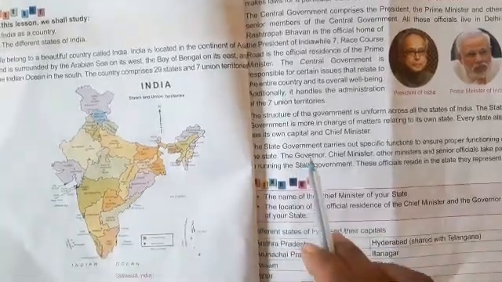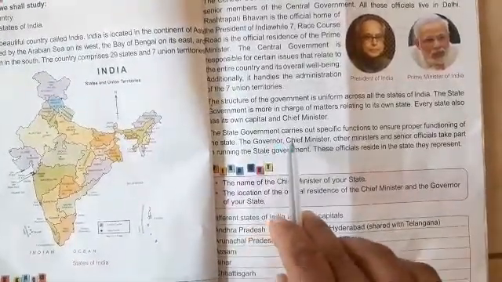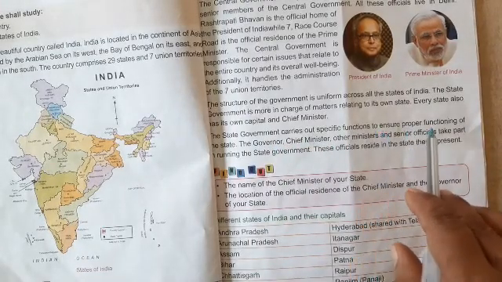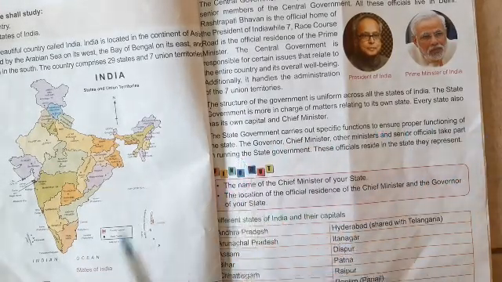The state government carries out specific functions to ensure the proper functioning of their own states.